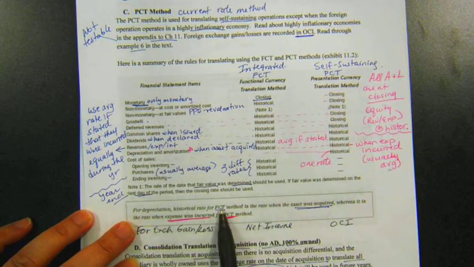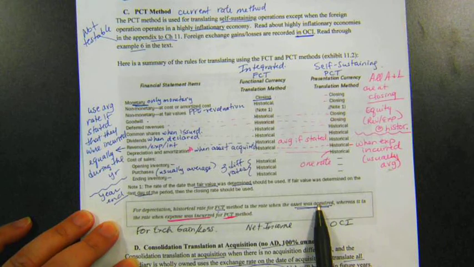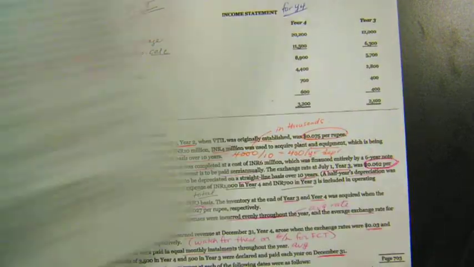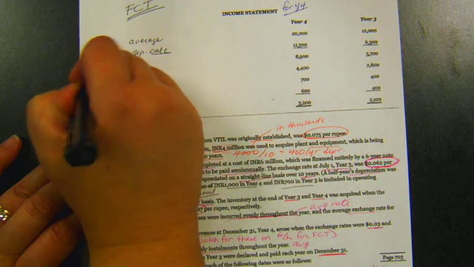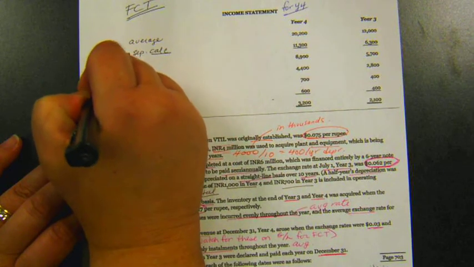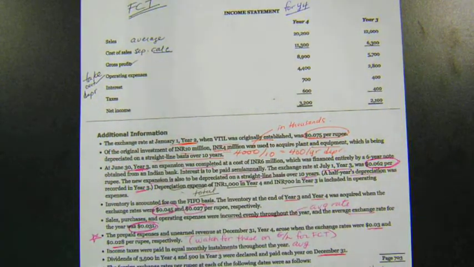Now, for FCT, it's when the asset is acquired. Okay? So, we have to separate out depreciation because it's, if you've done the question, so much of an easier method.